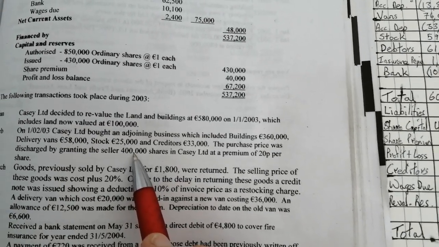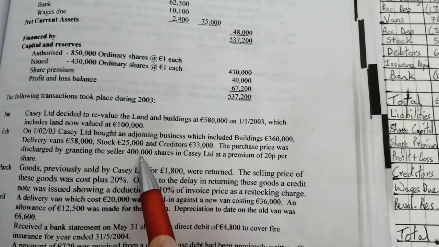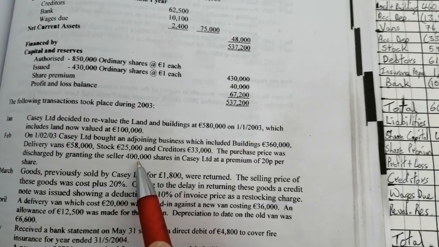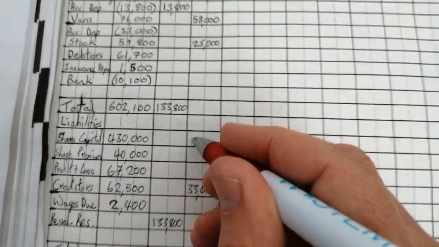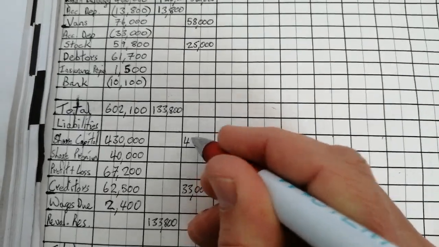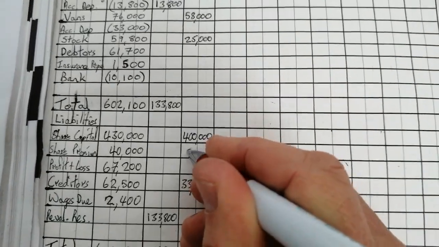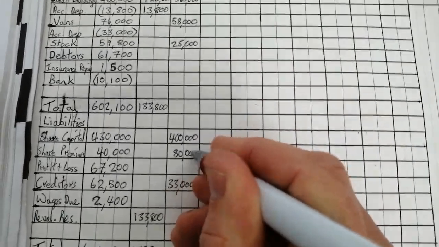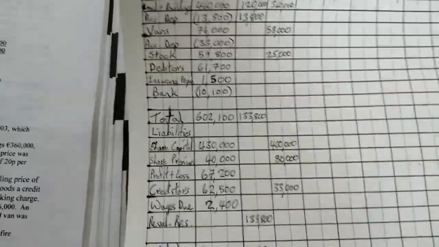That means we gave them shares that were worth 480,000. That's what we gave them for their business. So we've got to put that in here first of all as well. Our share capital went up by 400,000 and our share premium 80,000. Now there's something else to be worked out here though.